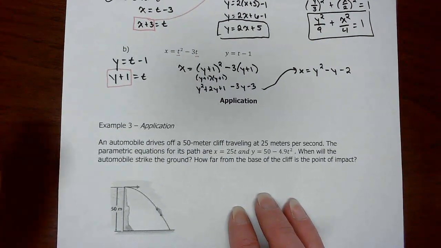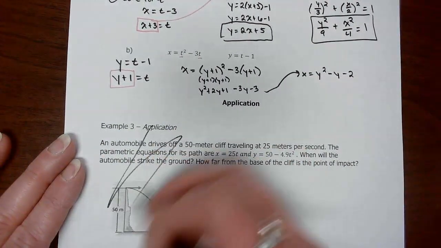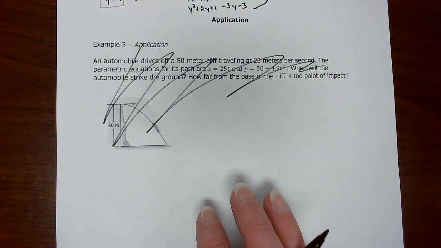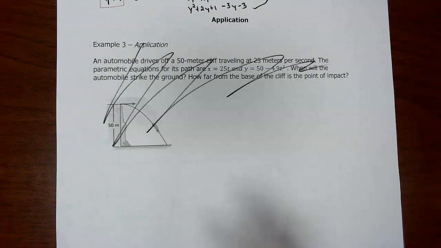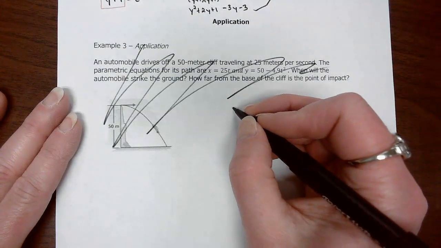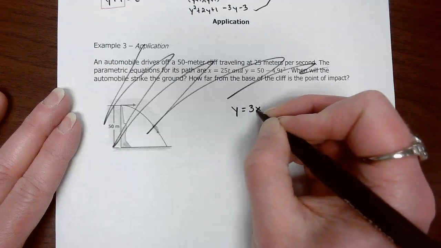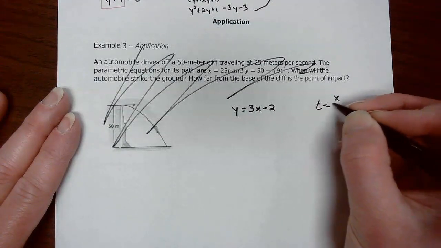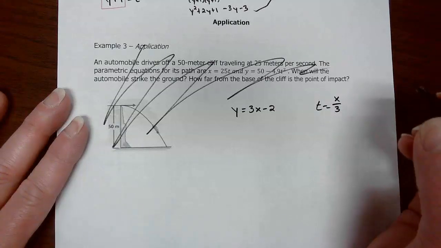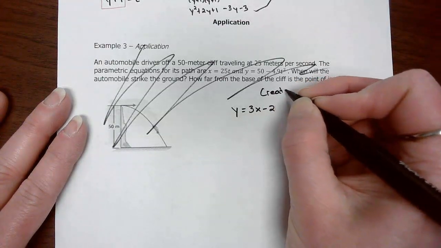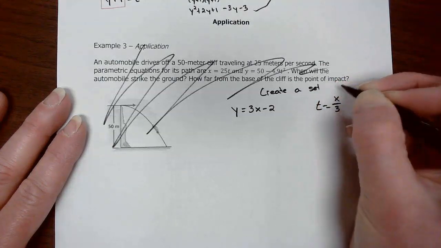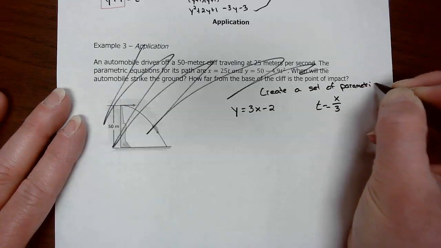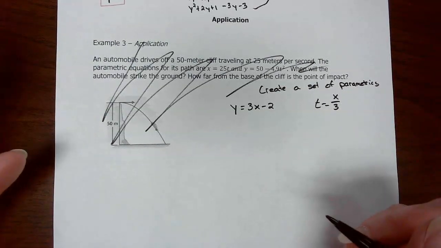I also wanted to talk about one more thing, so I'm going to kind of skip this application problem, because that was pretty easy, you just plug in values. But what if I was given y equals 3x minus 2, and then I was told that t equals x over 3, and I was asked to create a set of parametrics? Well, I'm kind of going in the opposite way.